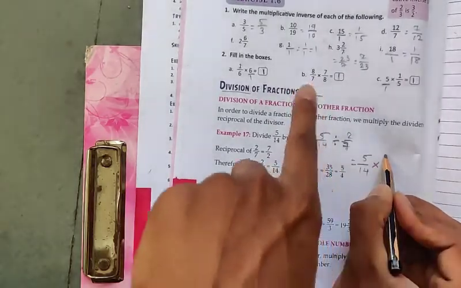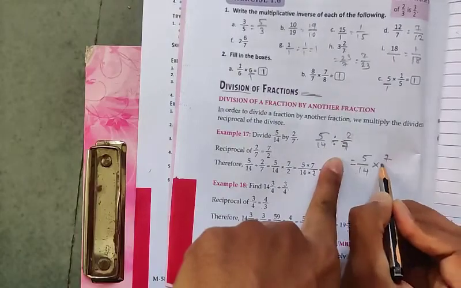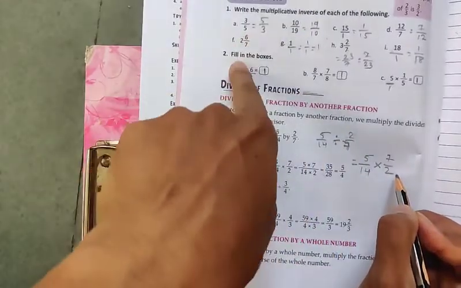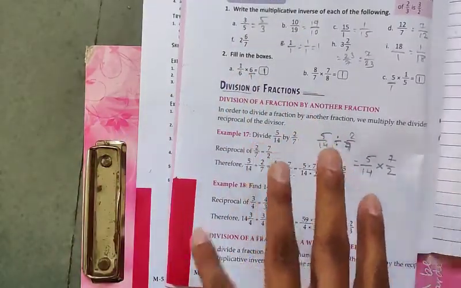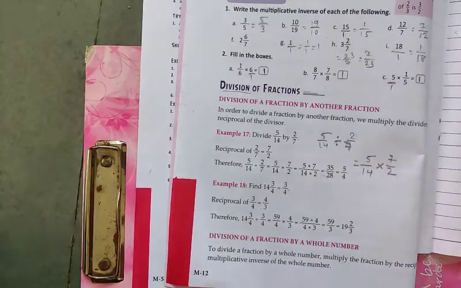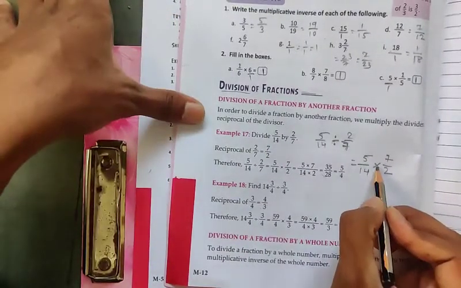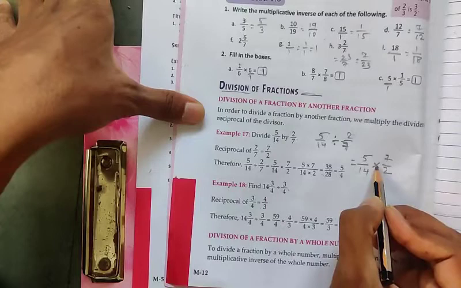Instead of 2 upon 7, 7 upon 2 will come. So that is why reciprocal is important. That is the only change in the division. The remaining things will remain as it is. Instead of division, you have to take multiplication.